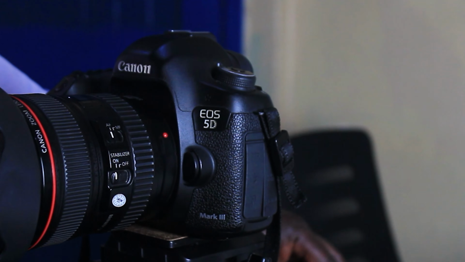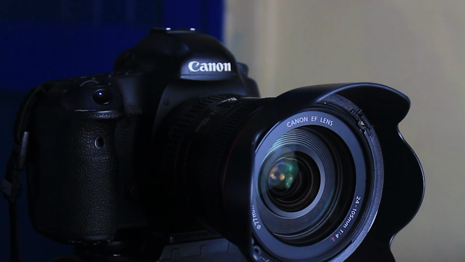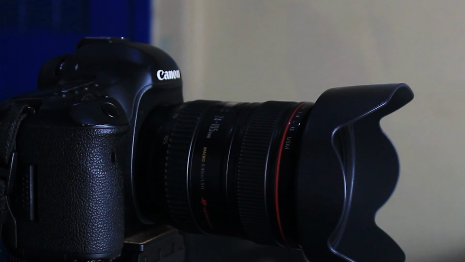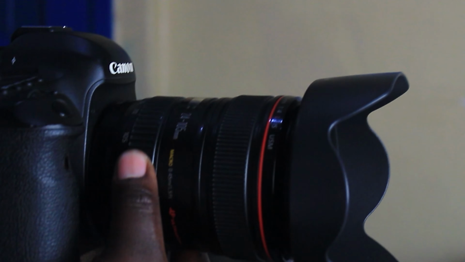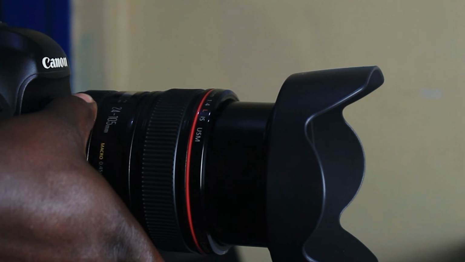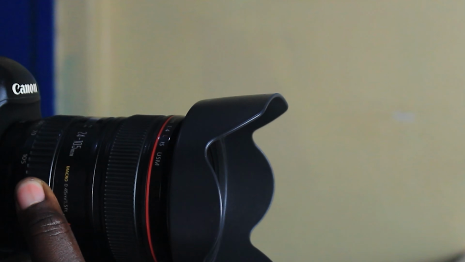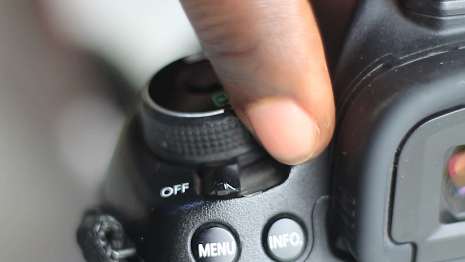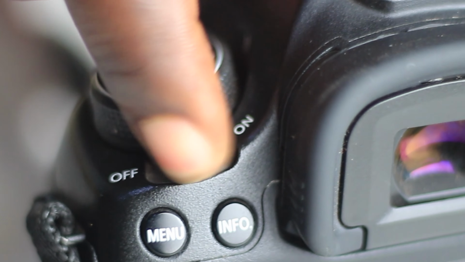And as a photojournalist, you must understand how this camera works. To give you a clear picture, a camera is like a soldier in the field, and they have their gun. In this case, for a photojournalist, your gun is the camera. For you to be able to use it effectively, you must know how it operates. Now, turning on the camera, there are buttons on your left hand side. It's an off and on button.